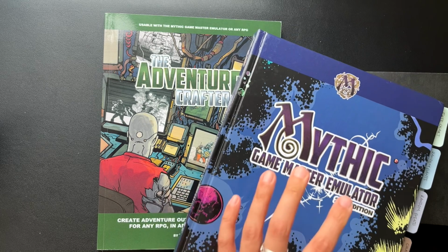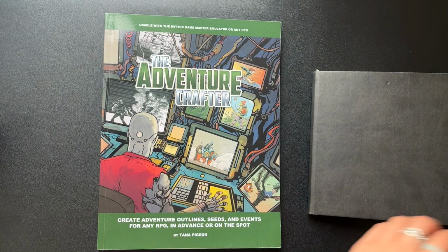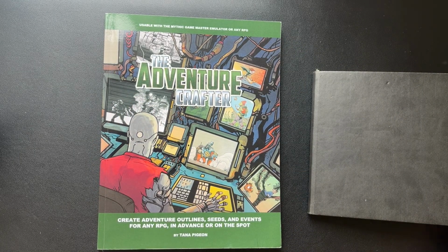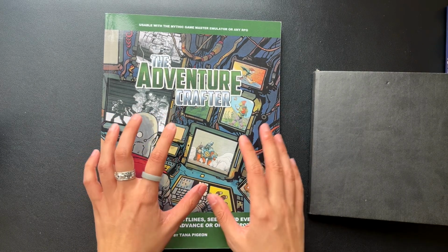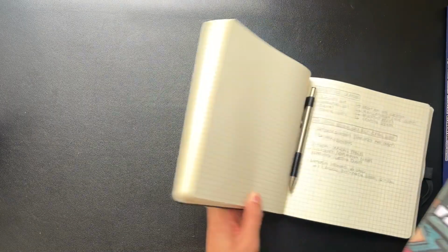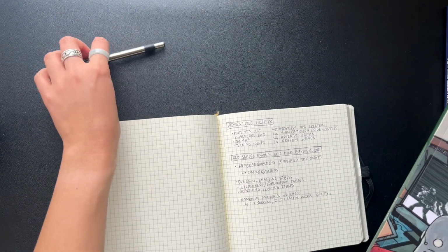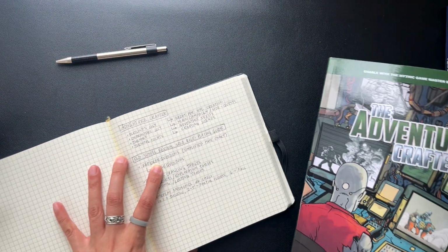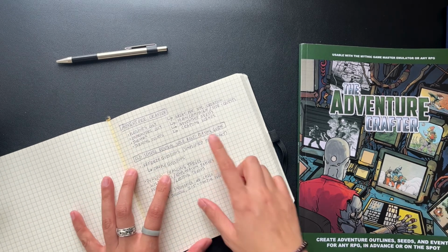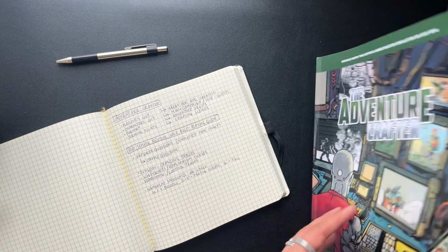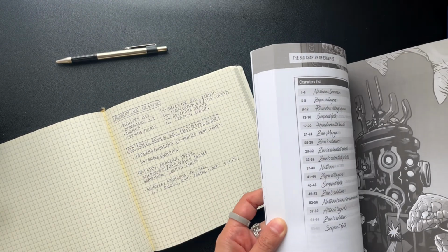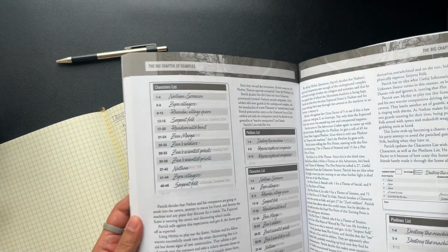The difference between this and this is that, as the name itself makes obvious, it literally crafts the adventure for you. And so there are different aspects to this tool. I'm going to use my notes here as a guide. The Adventure Crafter is great for NPC creation. So I will give you an example.